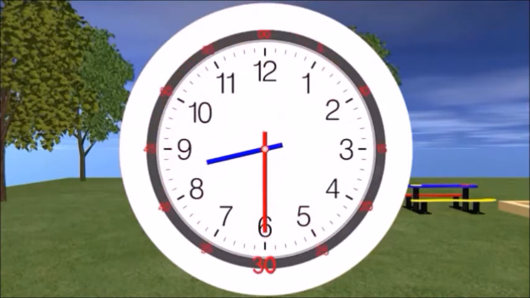The small numbers on this clock are the minutes. The minute stopped at what number? The minute hand is pointing to the 30-minute mark. Halfway around the clock is 30 minutes. Great job, kids! The hour hand is in between the 8 and the 9.